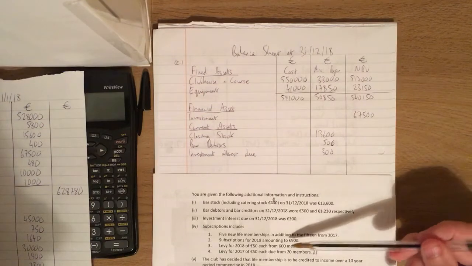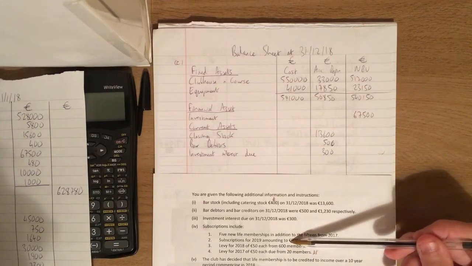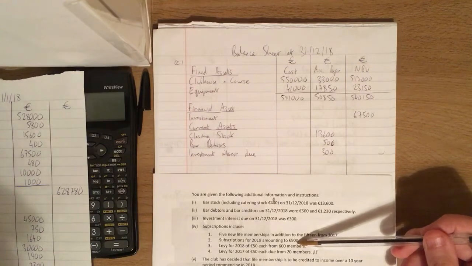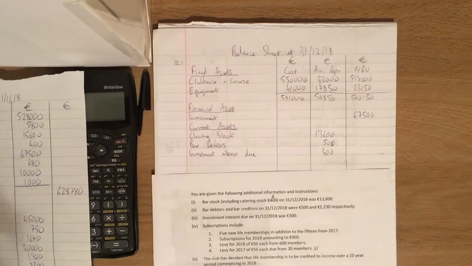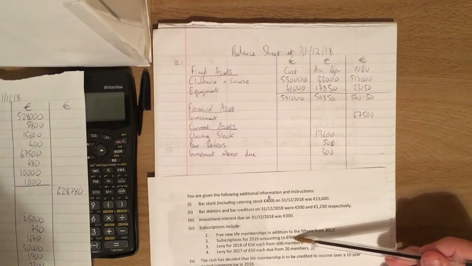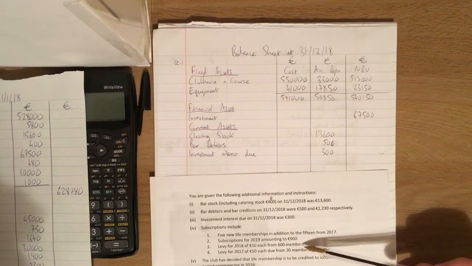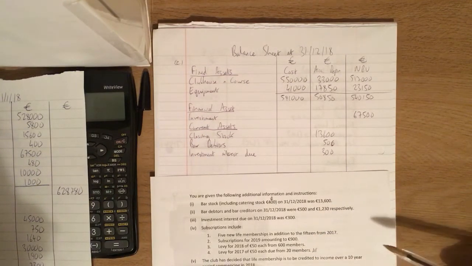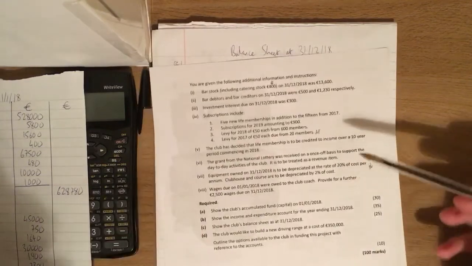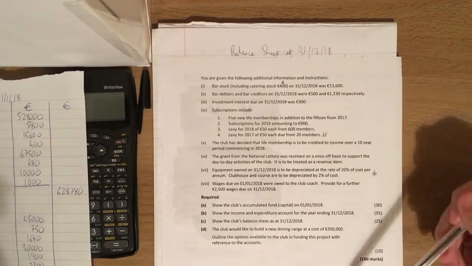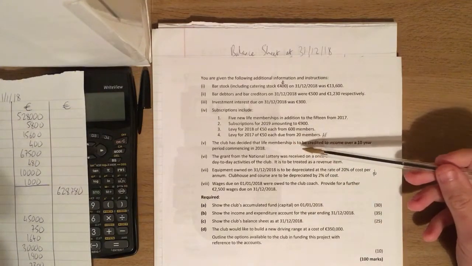Subscriptions include 5 new life memberships, so that'll be further down. Subscriptions for 2019 amounting to 900. So subscriptions prepaid. So I receive money next year, and owe them the service next year. So that's actually a liability. I'll deal with that. Levy for 18, levy for 17. Write that over for the membership off. So the life membership will be sitting down in a finance section, but I don't need to put anything up here.